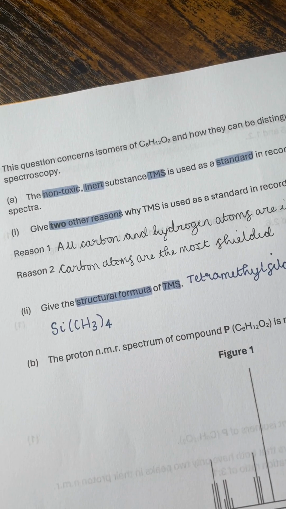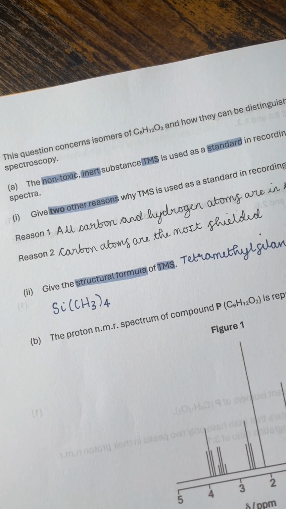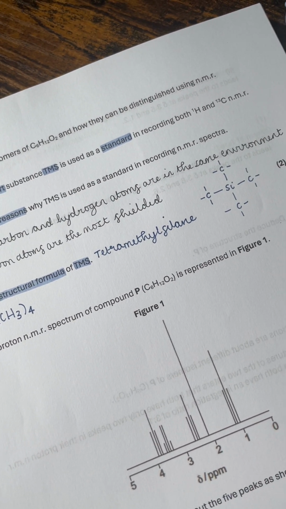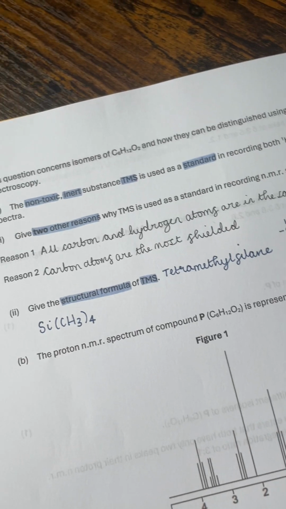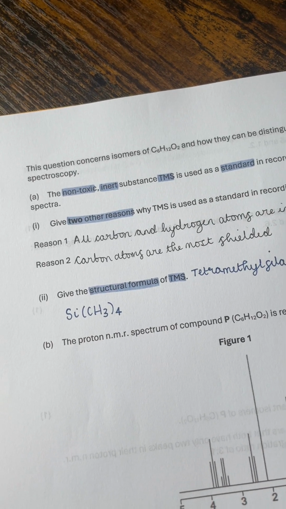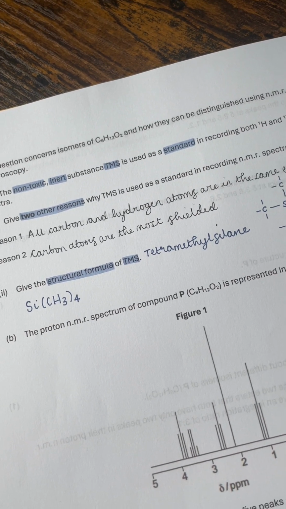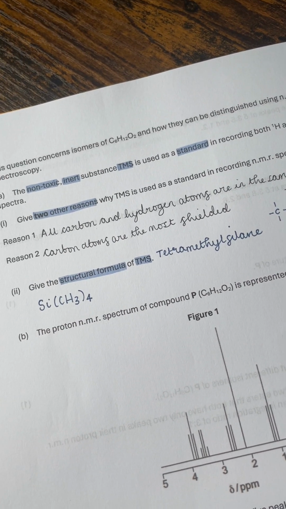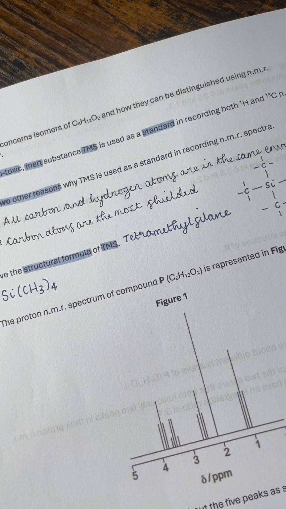Okay, so it starts off by telling us that the non-toxic inert substance TMS is used as a standard in recording both hydrogen and carbon-13 NMR spectra. We have to give two other reasons why TMS is used as a standard in recording NMR spectra, and we also then have to give the structural formula of TMS.